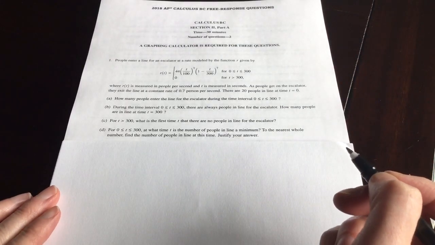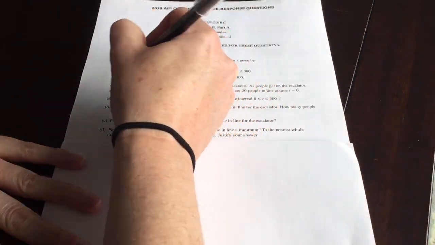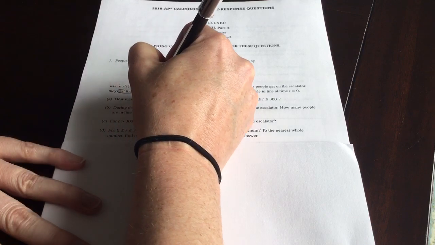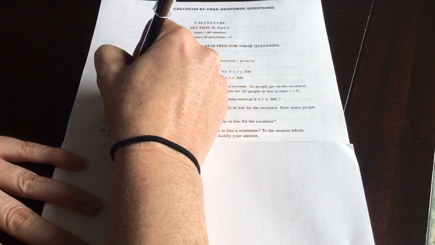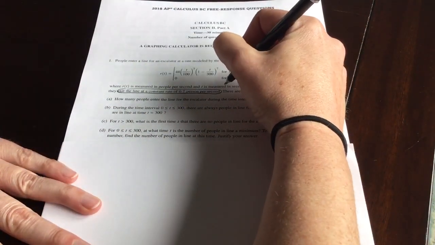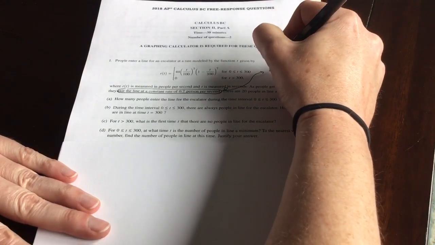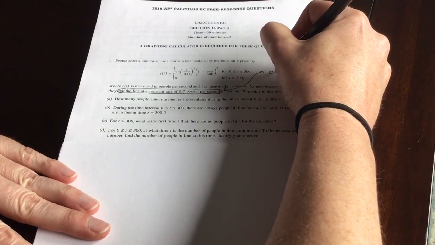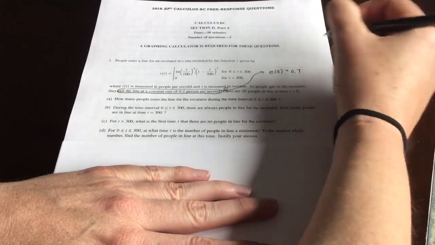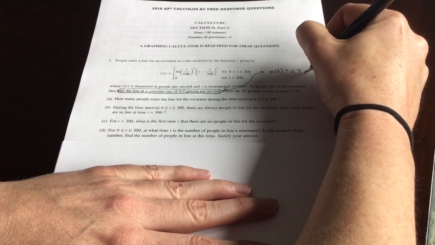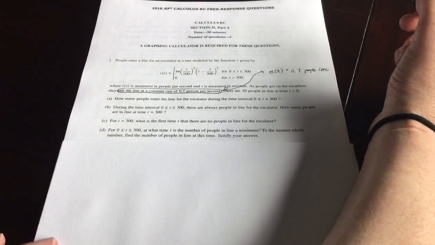So I think I will just add a little bit of notation. So they exit the line at a rate of 0.7 person per second. You know, you could add your own notation for that. I could say the rate at which people exit the line at any time t. I don't know how necessary that notation is, just 0.7. And then you could always add your units of measure there.